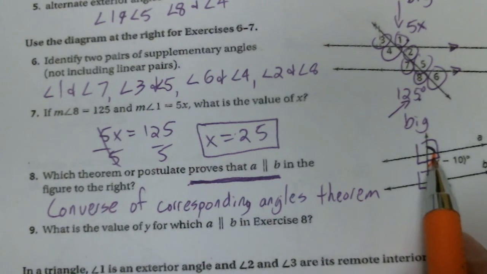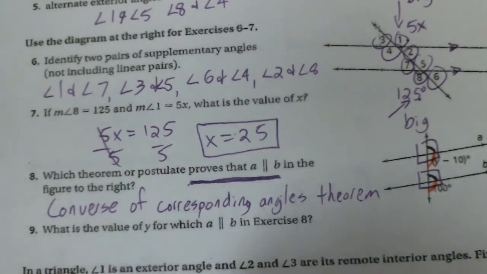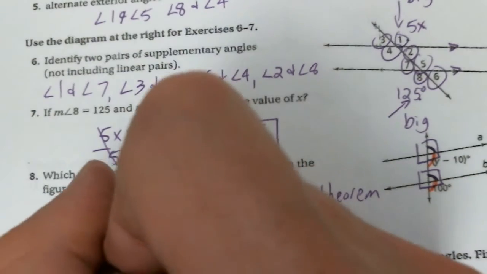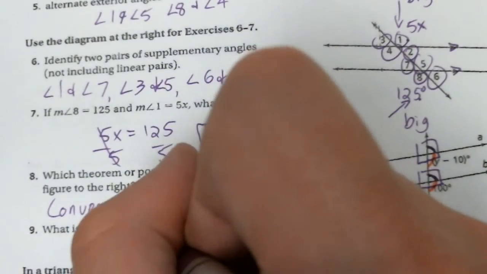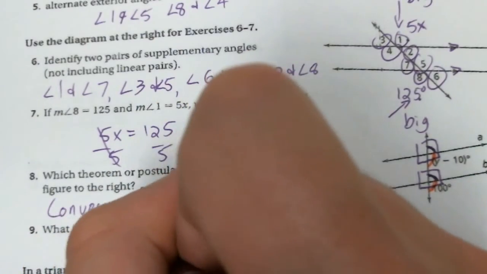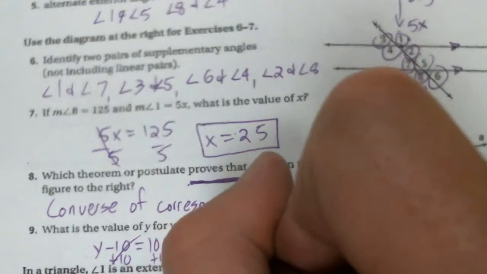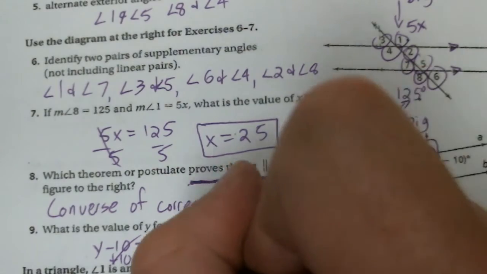Y minus 10, that's a big obtuse angle. 100, that's obviously a big obtuse angle, so they're equal to each other. So I'm going to say that y minus 10, I'm going to set that equal to 100, and of course I just add 10 to both sides, and y equals 110 degrees.